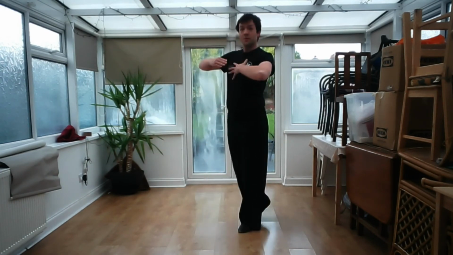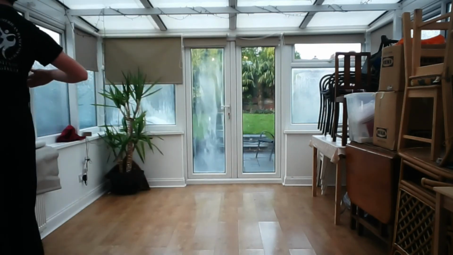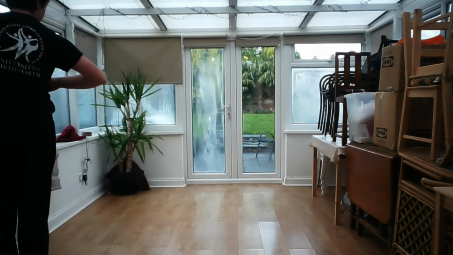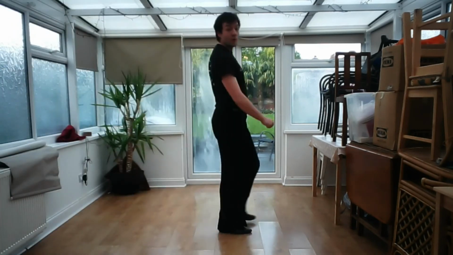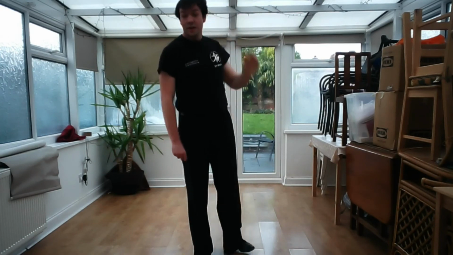You want to keep your body upright and then bring the other side up. And that's where the sway will come from, if any. But it's not the most important thing. The most important thing is this transfer of weight.